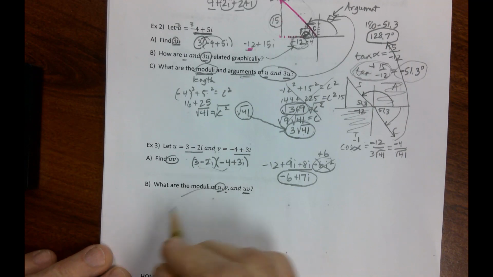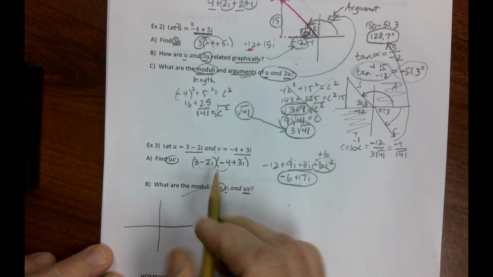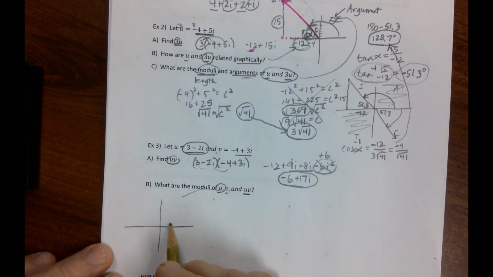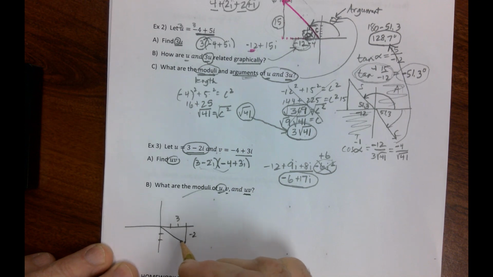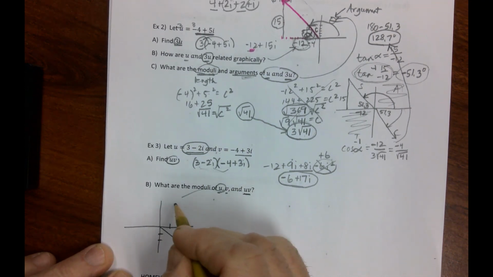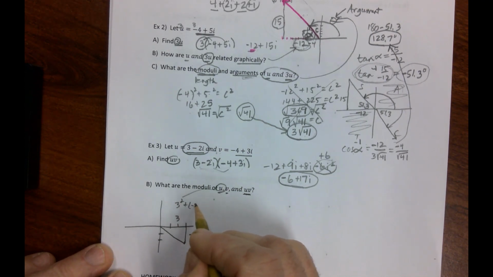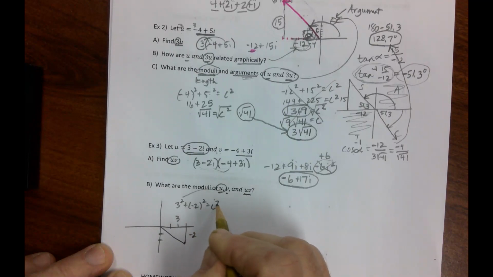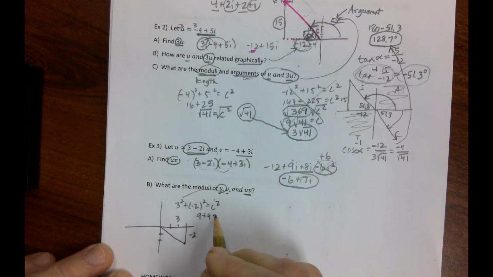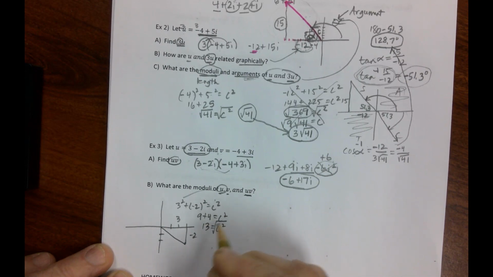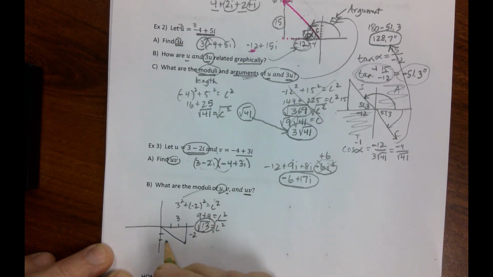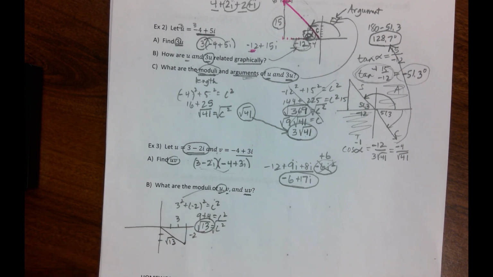So really it's just more practice. So let's do this one. U is 3 minus 2i. 1, 2, 3. So that's 3, negative 2. This is what they're asking for. So a squared plus b squared equals c squared. 9 plus 4, so 13, there's my modulus, right there.